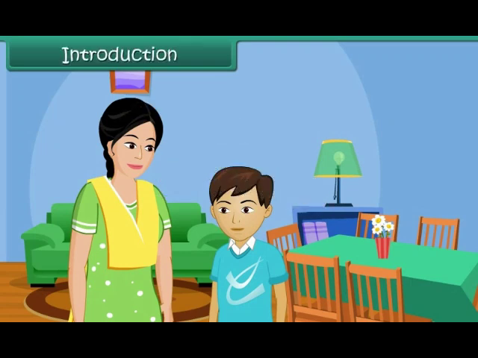Introduction. Anuj, let's get you some shirts. Many of your clothes have become short. Yes, Mom, even I was going to ask you the same. Let's go to the shop in mall.